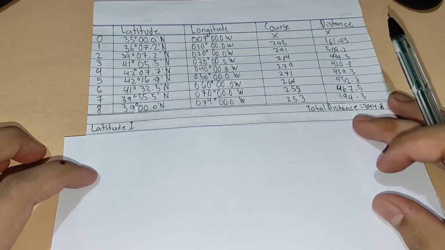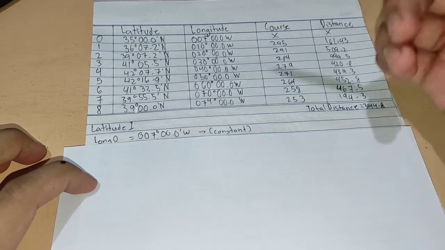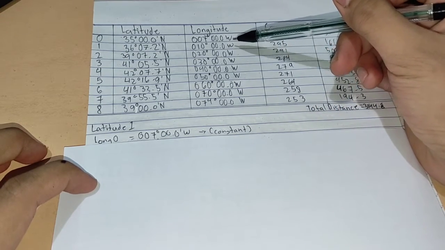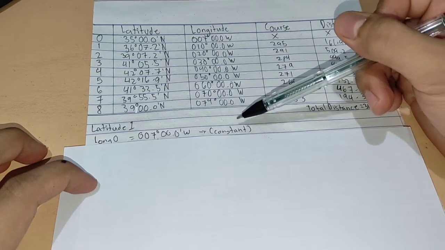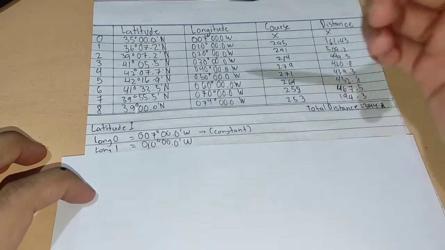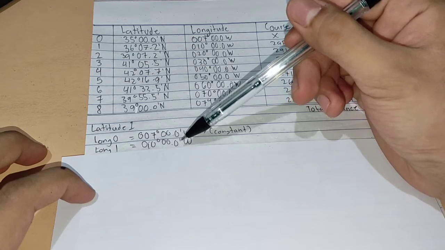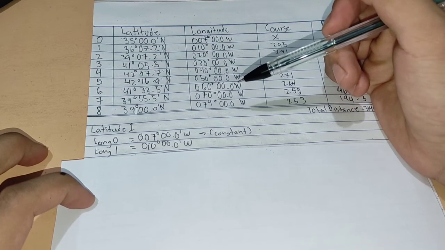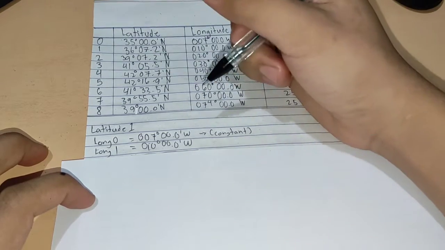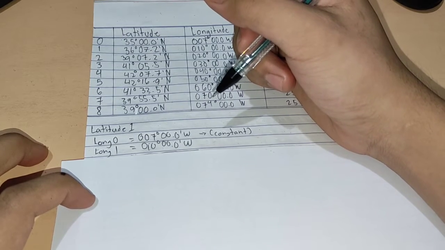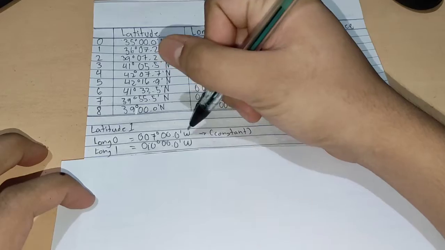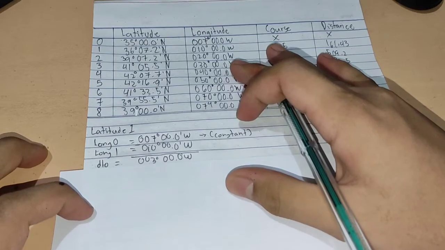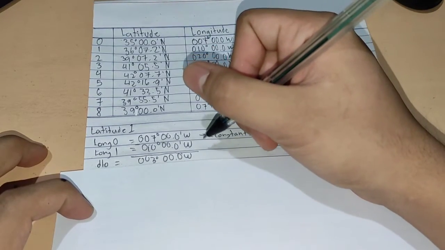So let's solve it. So first, write the longitude 0, which is the 07 degrees west. Remember, this is a constant. So next, write the longitude 1, which is the 010 degrees west. So in this rule, if they have the same name, you need to subtract it. And different name, you need to add it. So as you can see, they have the same name. So you need to subtract it. And then, if you subtract it, we will have a DLO of 003 degrees west.